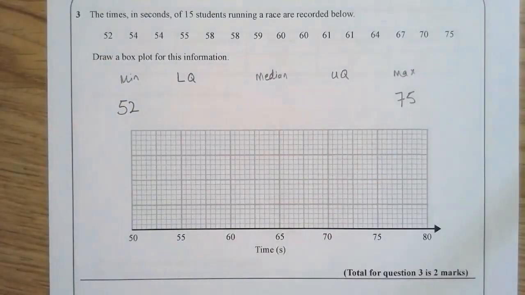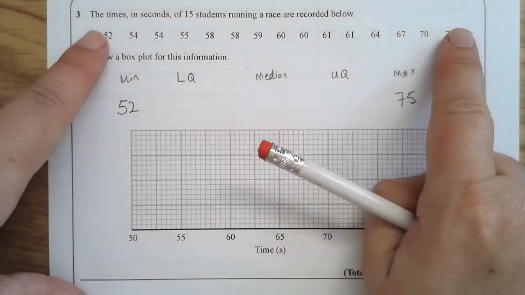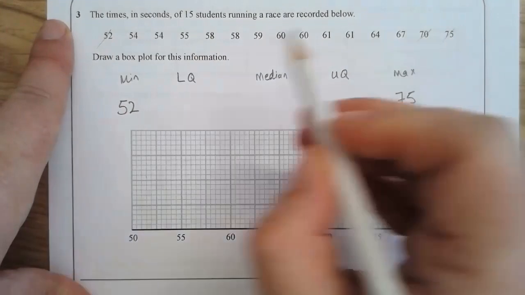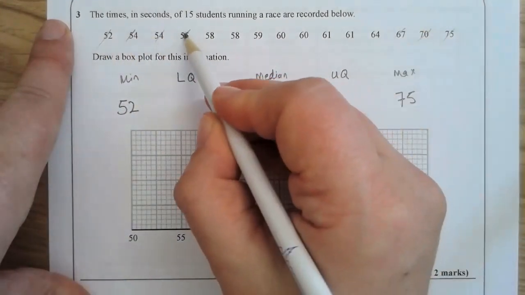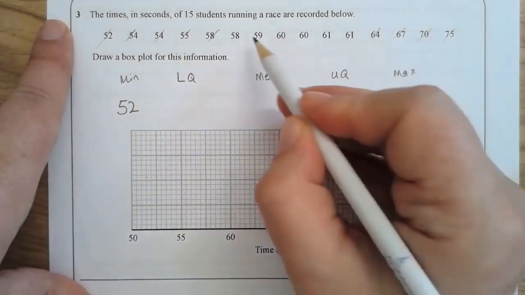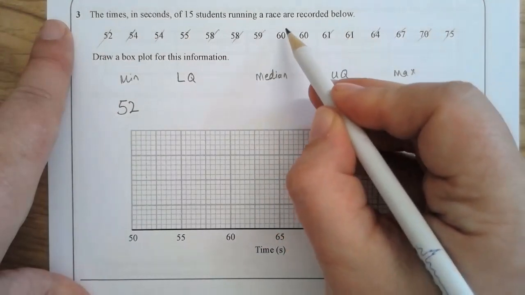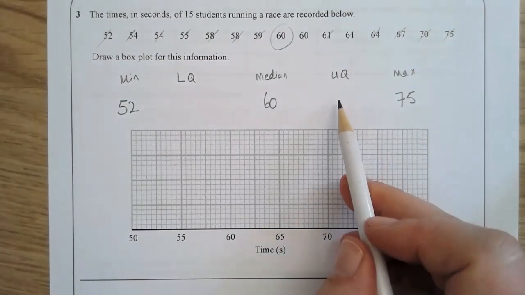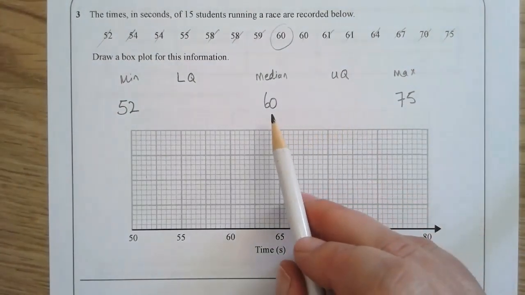So that bit is easy. We're then looking at the median, and so we can cross these off. Counting 2, 3, 4, 5, 6, 7, the median is 60. Then we're looking at the lower quartile and the upper quartile.